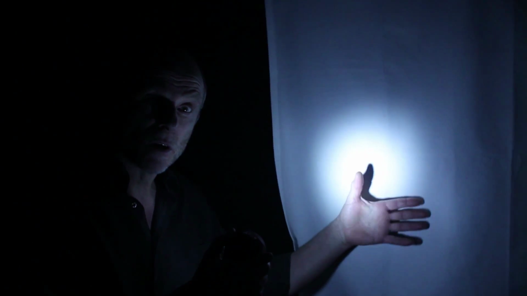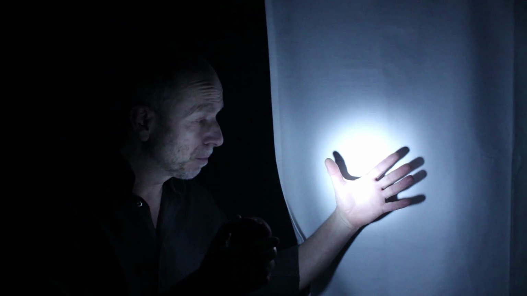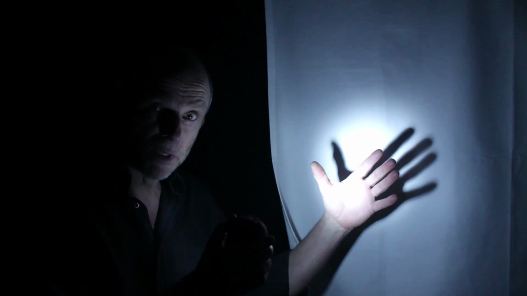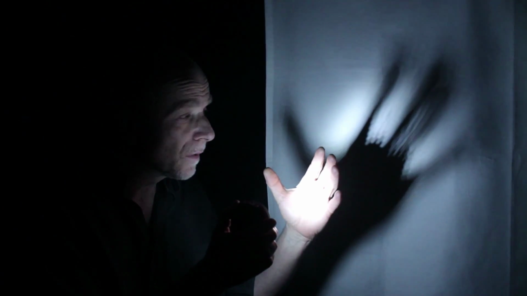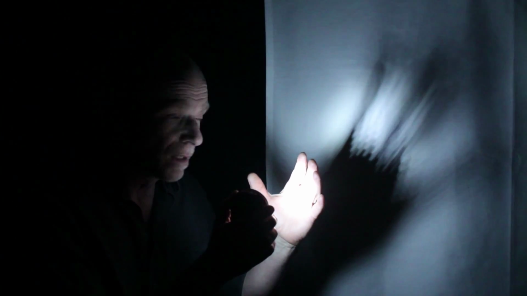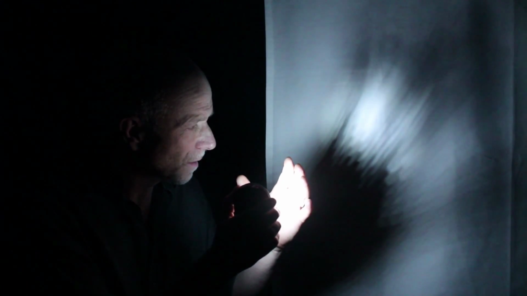For example, this is an LED torch, and I'll show you what it does. Here it is, and as long as I touch the screen, no problem. The moment I leave the screen, you see what happens, the shadow gets bigger, and even though this is an LED light, look what it does to the shadow. It gets blurred and even a bit scary. Not very useful for our work.